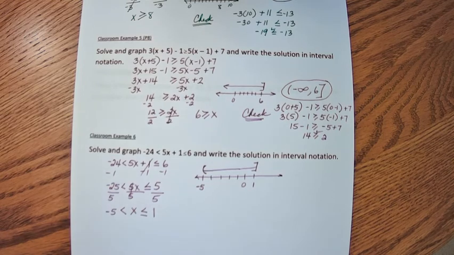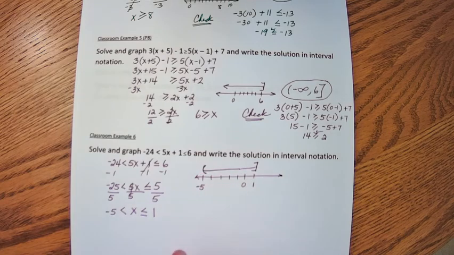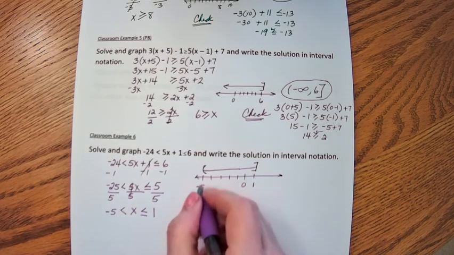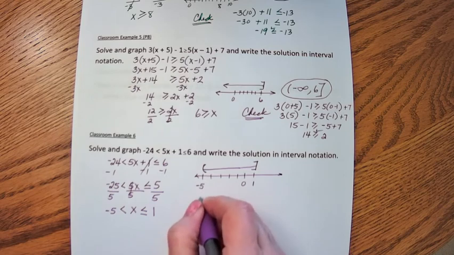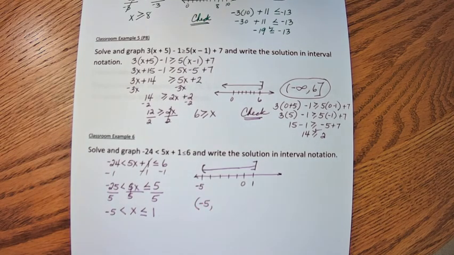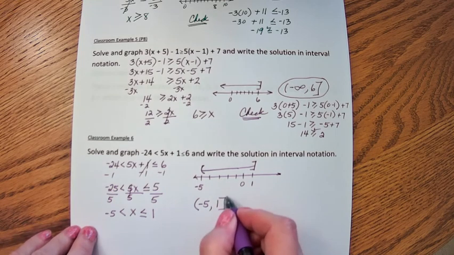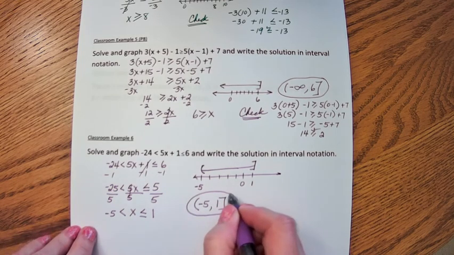They're not going off into infinity. X has to be greater than negative 5, less than or equal to 1. And in interval notation, we go right from our graph. Cannot equal but greater than negative 5, can equal less than 1. And so that's my interval notation.